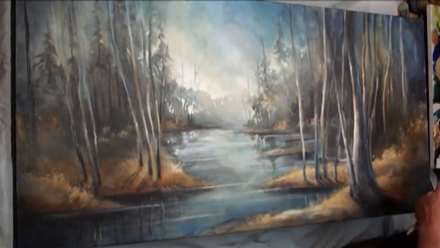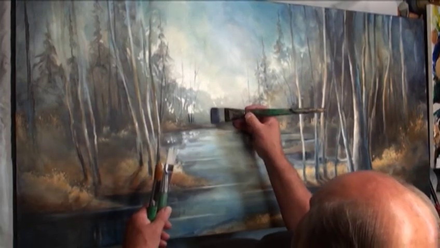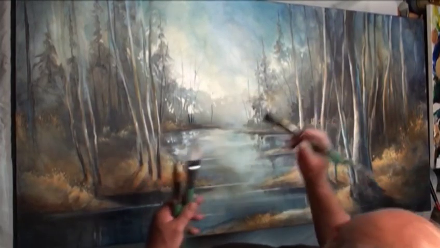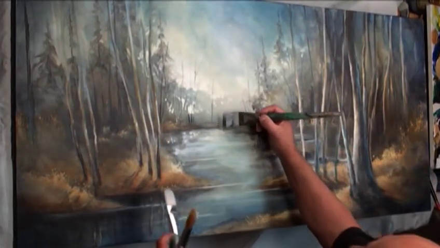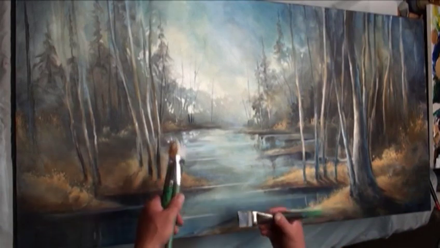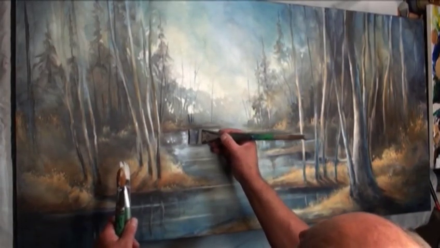Okay, now we're going to go a little bit farther back, so we're going to lighten it up. Now the other thing that's going to help us as far as making our reflection look good is we're going to create a reflection for those trees right away, right in the water.